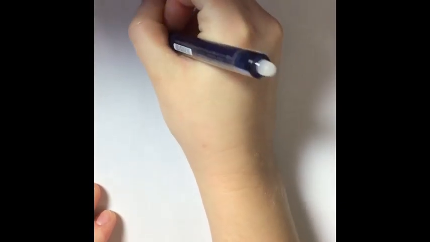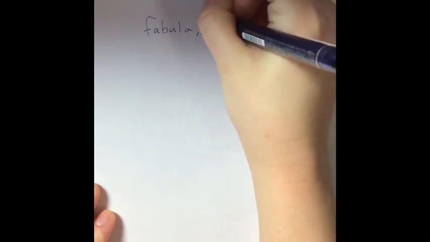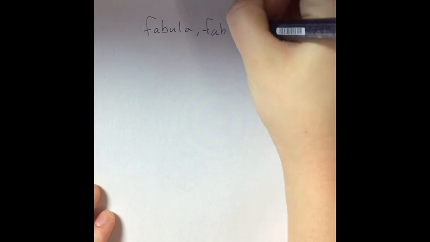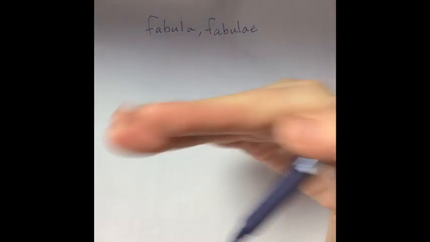So we have nouns. One of the nouns we've learned is fabula, fabulae. So we're going to write that down right here. Remember, to decline a noun means to list that noun with all of its endings. When we did mensa, table, mensae, of the table, mensae, to or for the table, that was declining a noun. We were listing the noun with all of its endings, and we just did it in a song, okay? So we have fabula, fabulae.